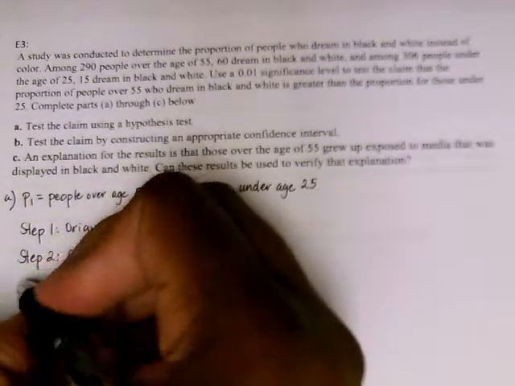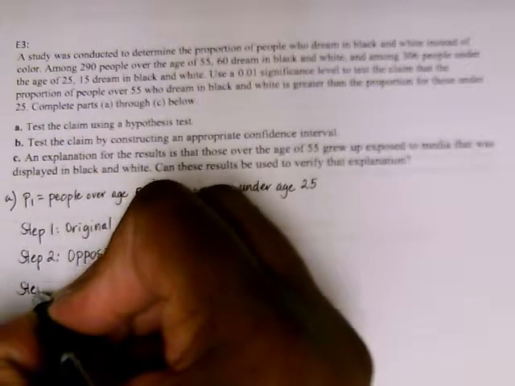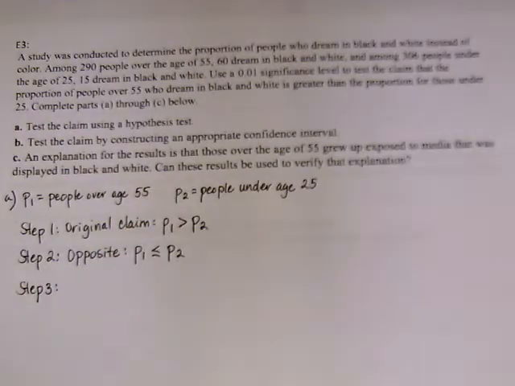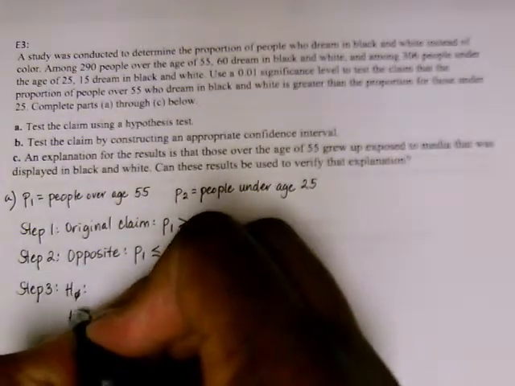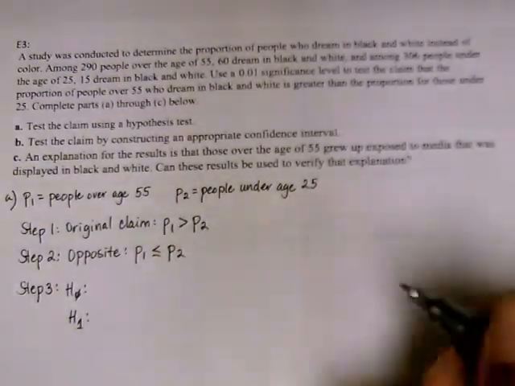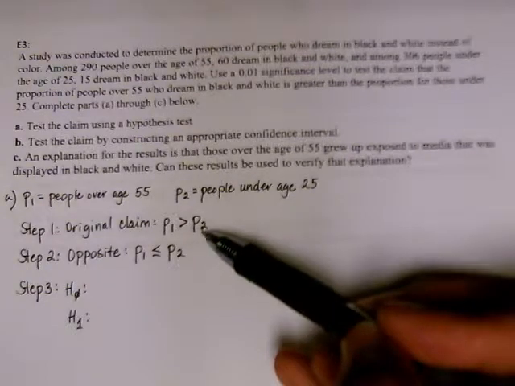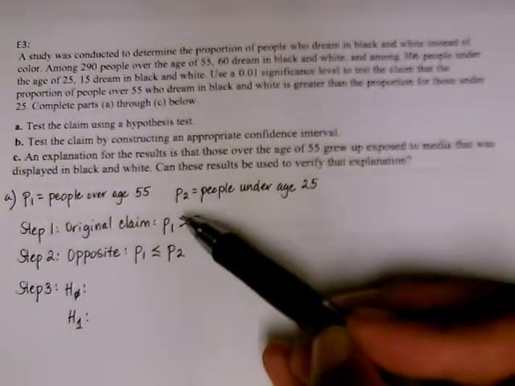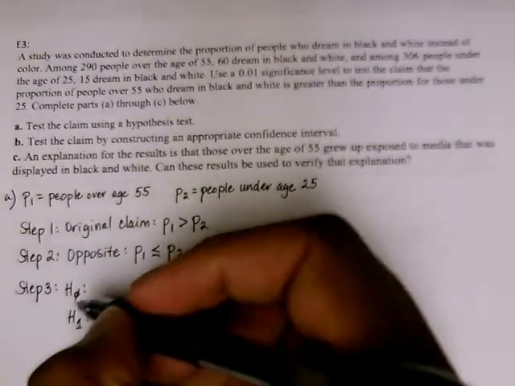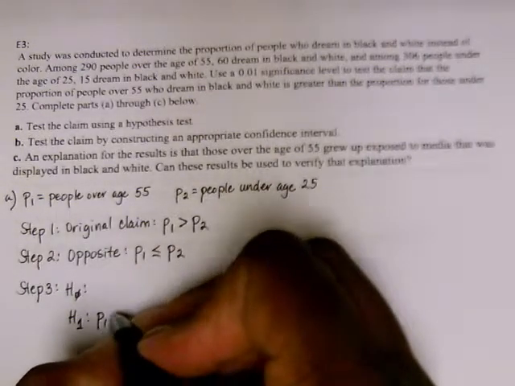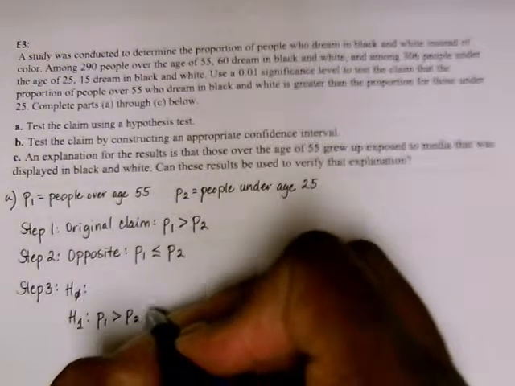And then from steps 1 and 2, we can write our null and the alternative hypothesis, which is going to be step number 3. So we have to pick which one of these will represent the alternative hypothesis. And that will be this one, because that's exclusively greater than, does not have equality in it. P1 is greater than P2, and that's going to be the claim.